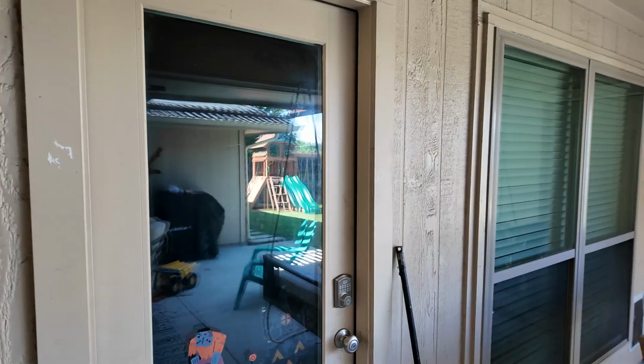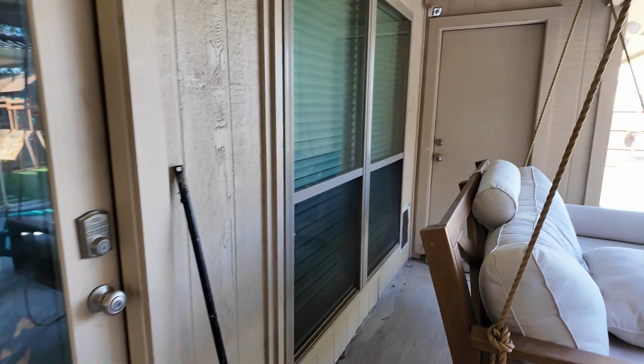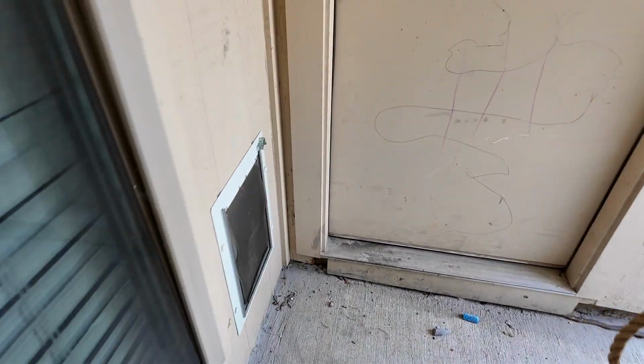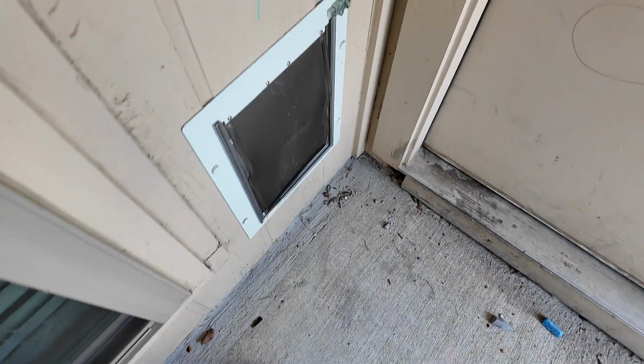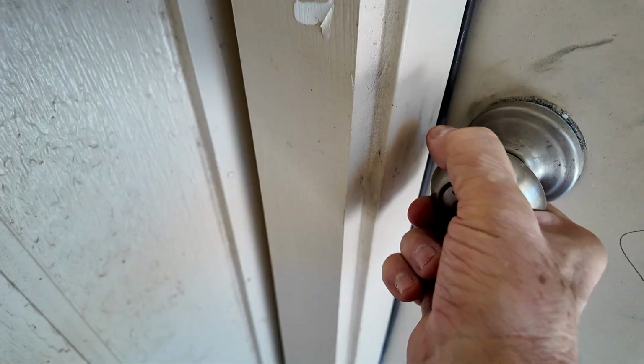Coming on along. Now, some inspectors might tell you that you need Z-bar flashing over this and over that and over that. But if they're closer to the ceiling than 24 inches, it's not required, to the eave. Moving on along. Now, if you've got a dog, that's probably pretty handy. But if you don't have a dog, it's a hole in your wall. Okay, our handle's kind of loose here.